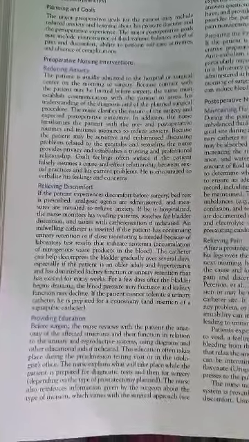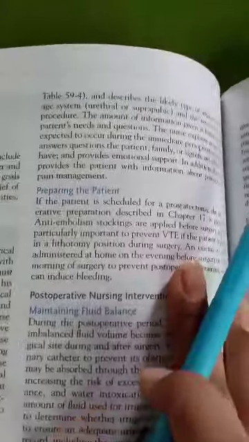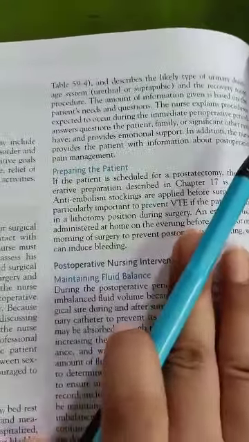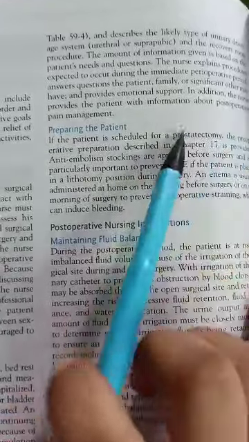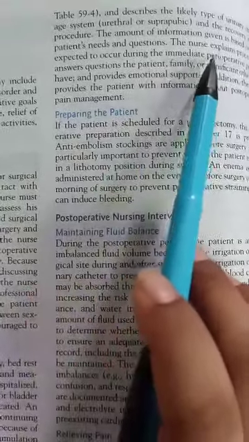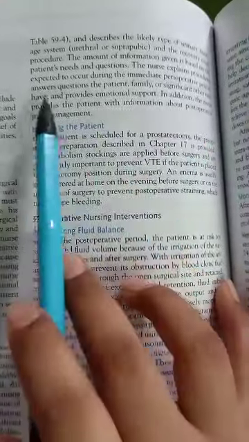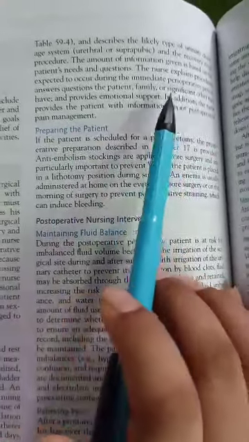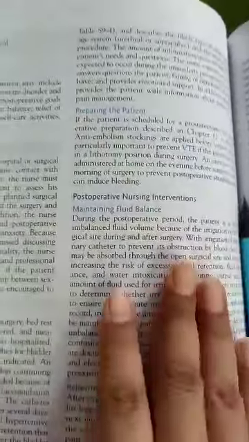Okay, the nurse explains what it takes while the patient is prepared for diagnostic tests and then for surgery. The nurse also reinforces information given by the surgeon about the types of incision, which varies with surgical approach, and describes the likely type of urinary drainage system and the recovery room procedure. The amount of information given is based on the patient's needs and questions. The nurse explains procedures expected to occur during the immediate preoperative period, answers questions the patient, family, or significant other may have, and provides emotional support. In addition, the nurse provides the patient with information about postoperative management.